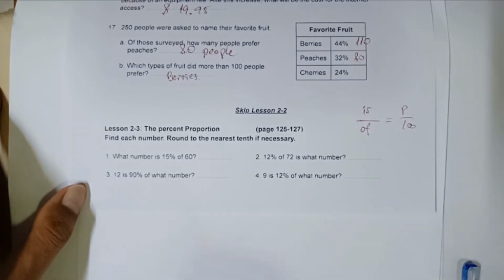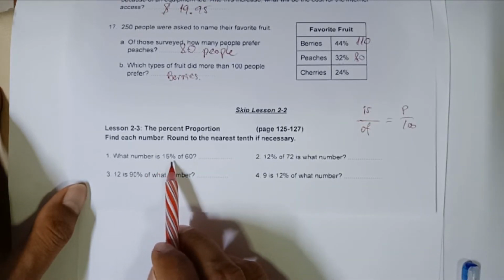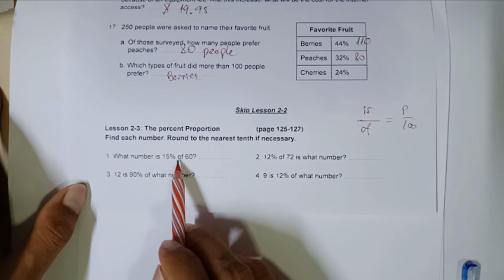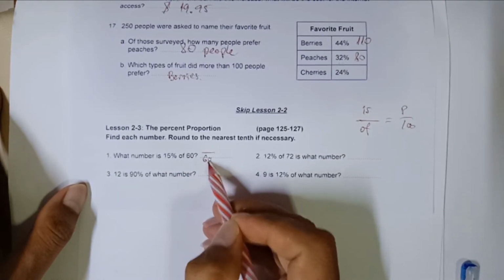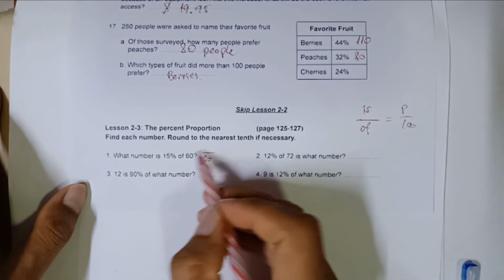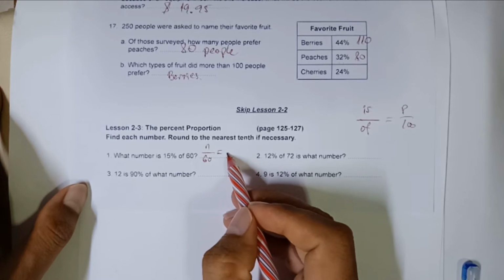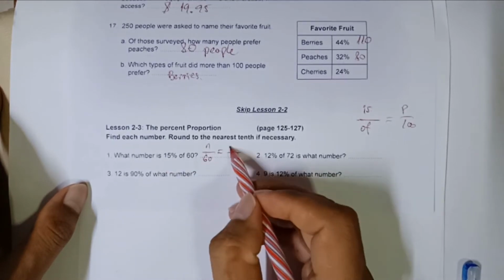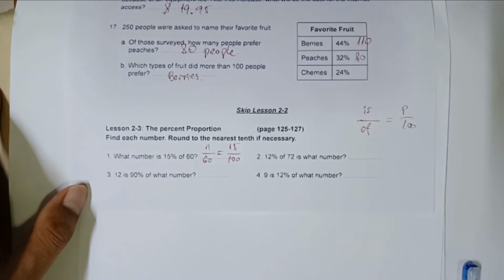For example, in this number, what number is 15% of 60? It seems like 60 is down here, the "of" number, and the missing number is up here, n, and it is equal to the 15% of that number.